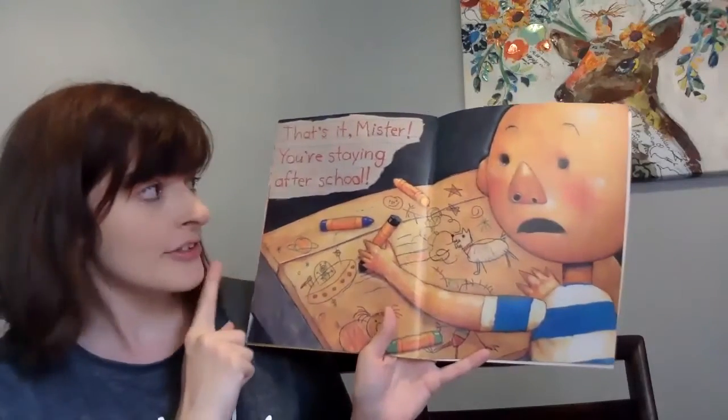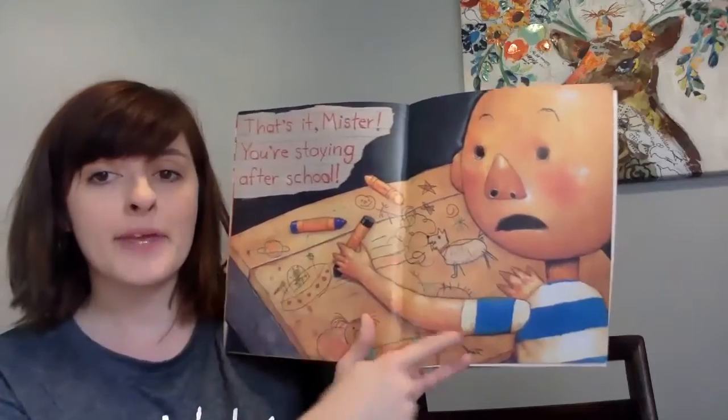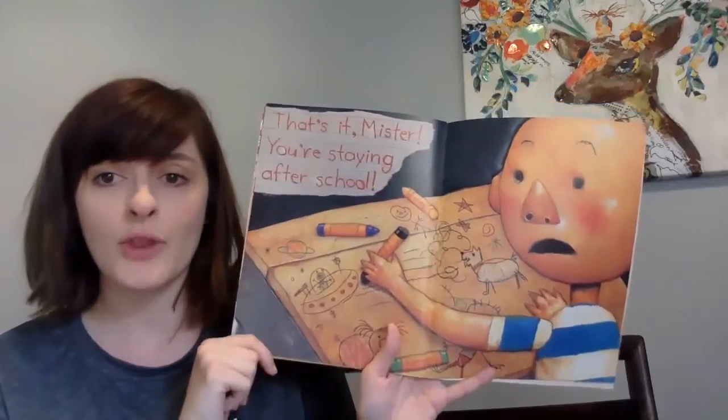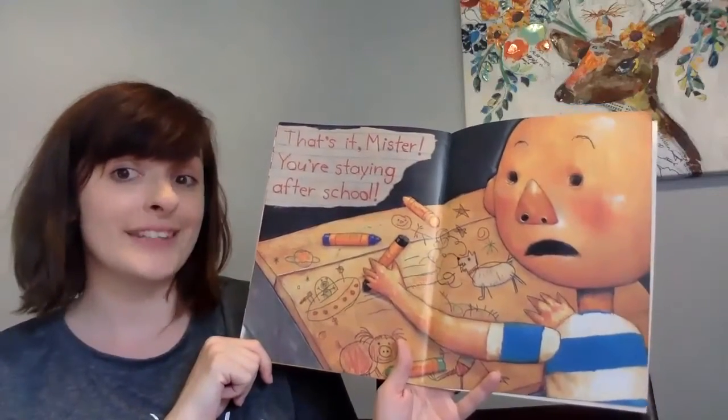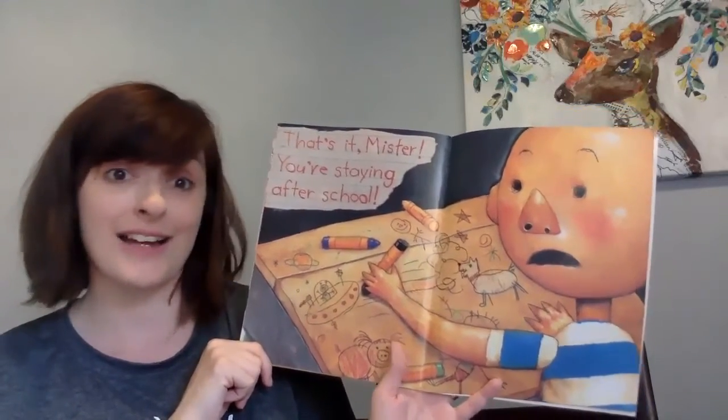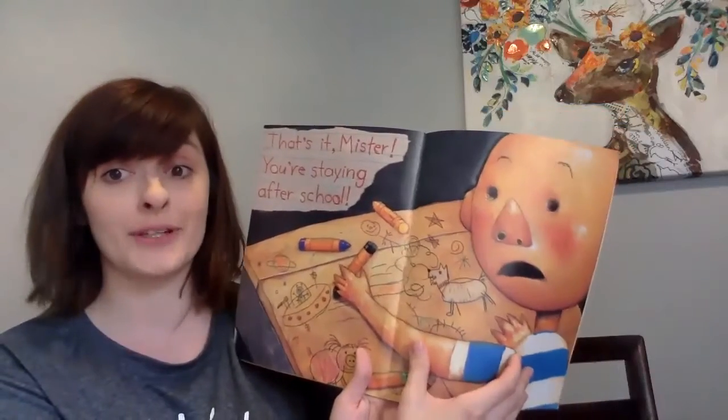I like when authors and illustrators show in a picture what is happening, but don't tell you in the words. You have to make an inference, a guess. And I think you're right. He wrote all over his desk. That is not a good choice. We don't do that, do we? Mm-mm.